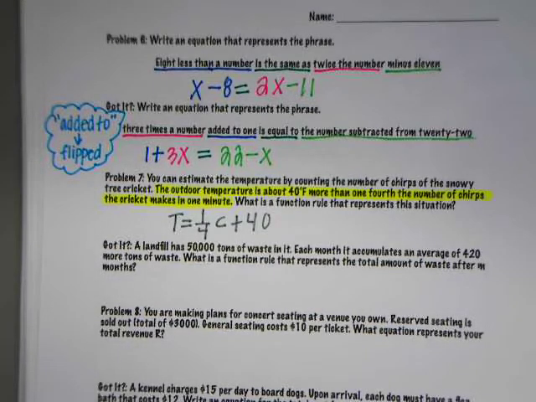All right, a landfill has 50,000. Oh, you guys do that one real quick. Remember, the order is not super.